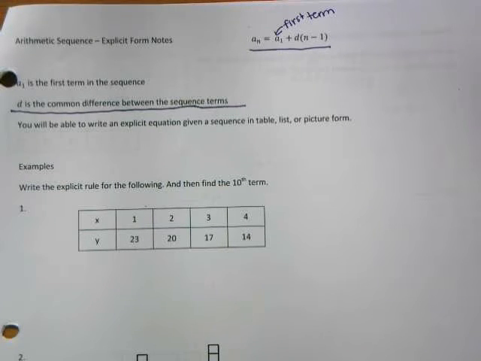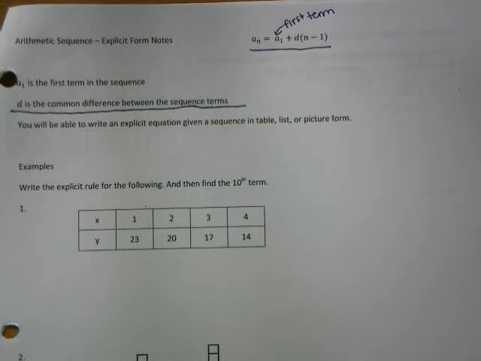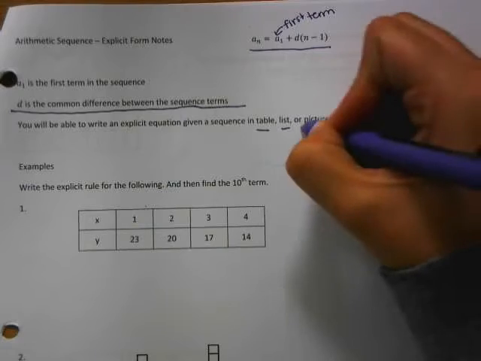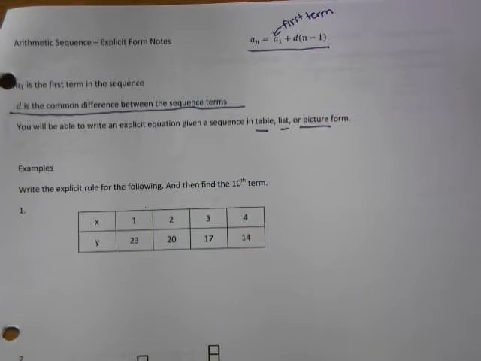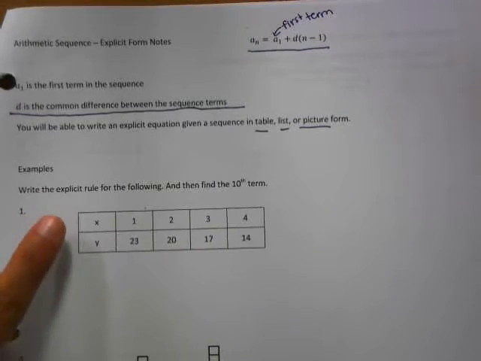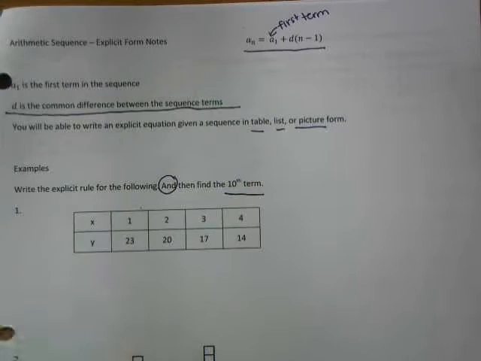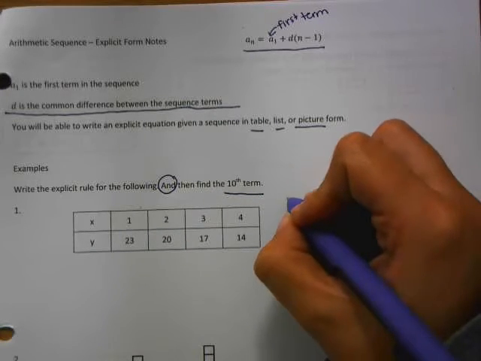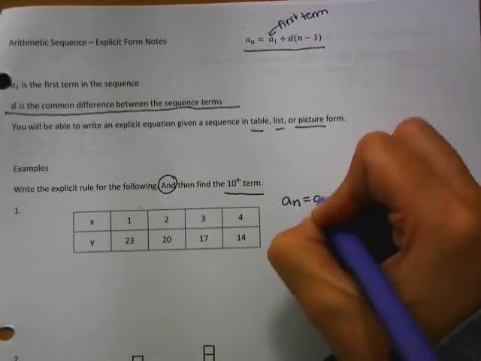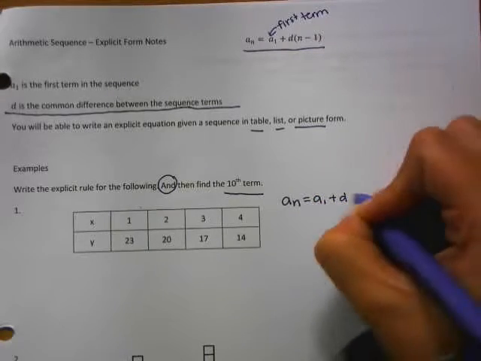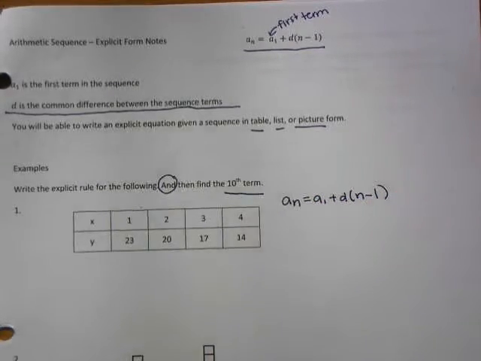Okay? So we will be able to write an explicit equation given a sequence in a table, a list, or picture form. Alright? So let's practice this. We are writing the explicit rule for the following, and we have to find the 10th term. Alright, so let's just start by writing this equation. Remember it is an equals a1 plus d times n minus 1.